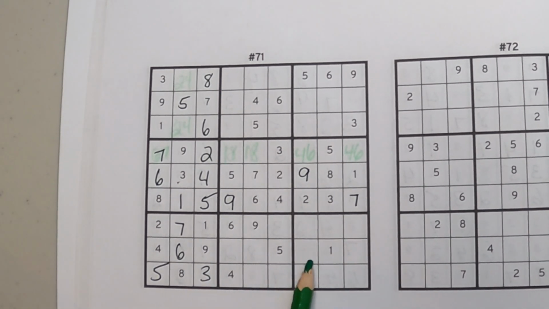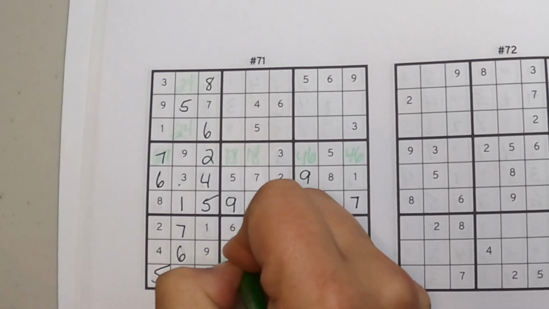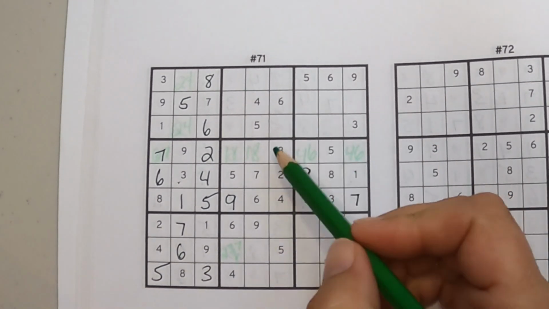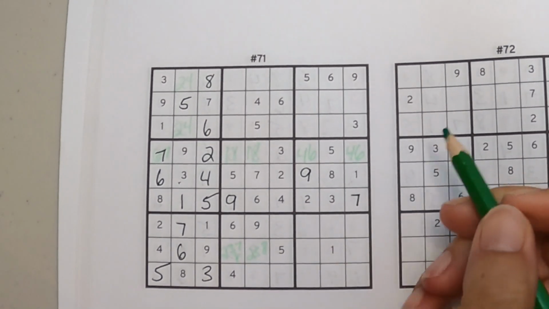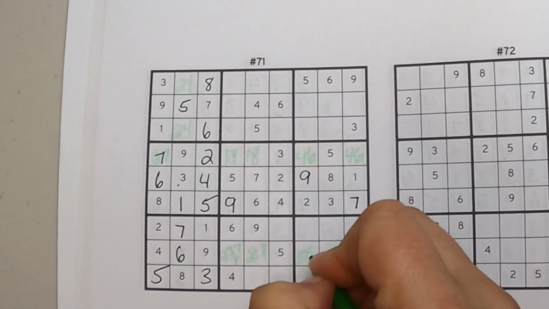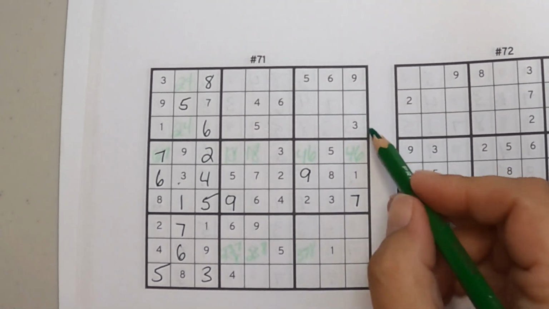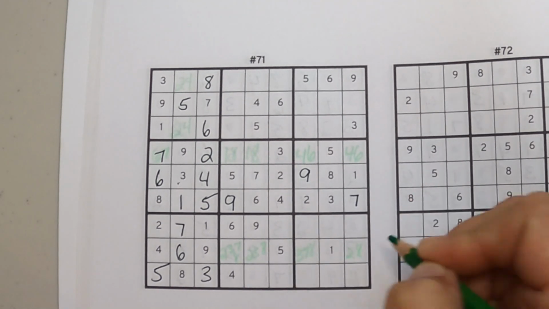If we look at this row, we're missing 2, 3, 7, and 8. No help here. 2, 3, 7, 8. We've got a 7 here, so 2, 3, 8. 2 here, so 3, 7, 8. 3 and 7 here, so 2, 8.